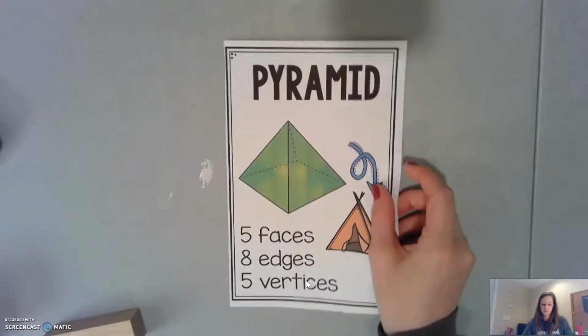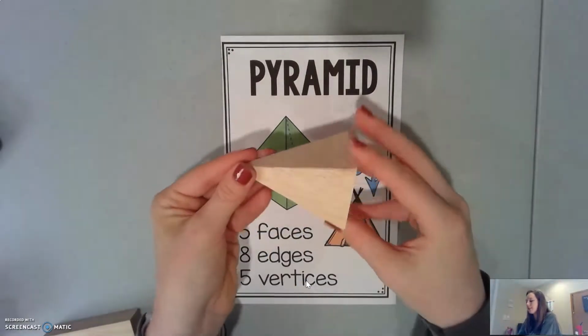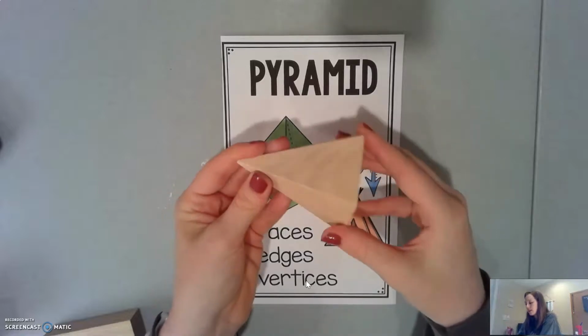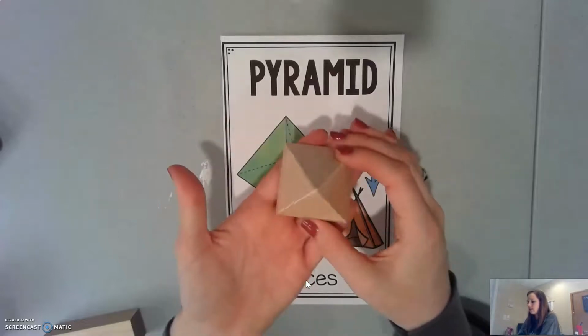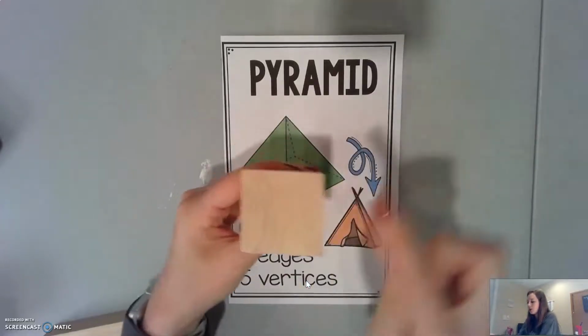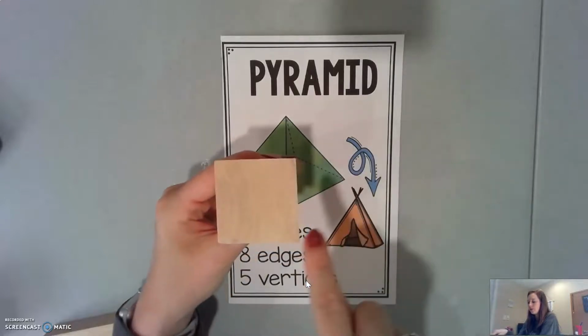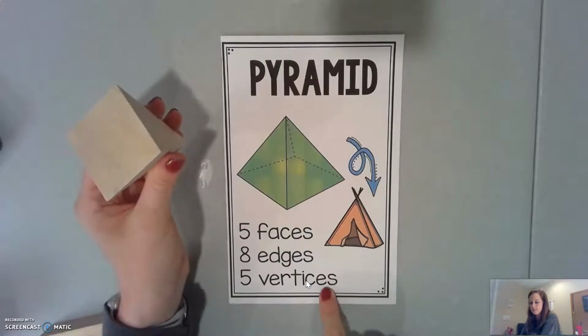Moving on to our pyramid. A pyramid is basically like a square cone. That's kind of how I think about it. So let's count the vertices. 1, 2, 3, 4, 5. A pyramid has 5 vertices.